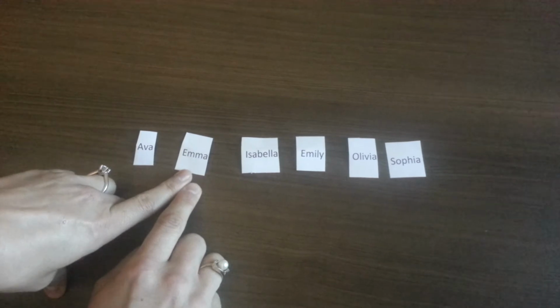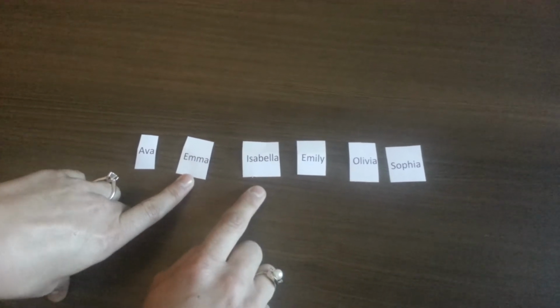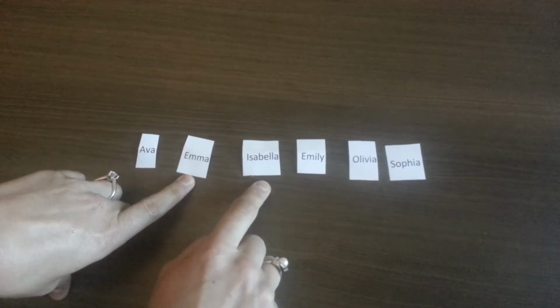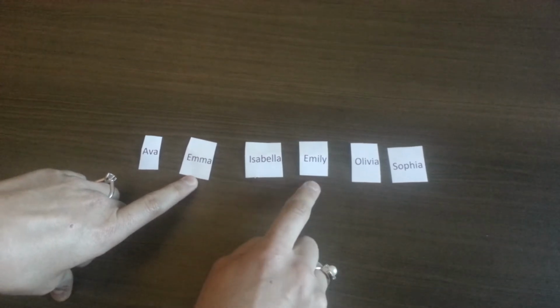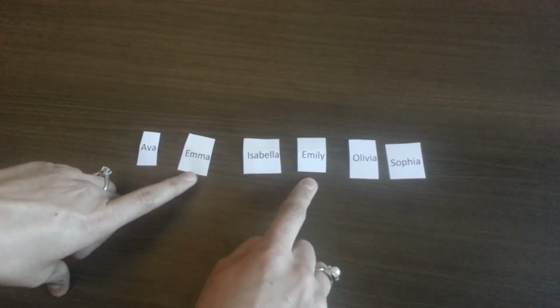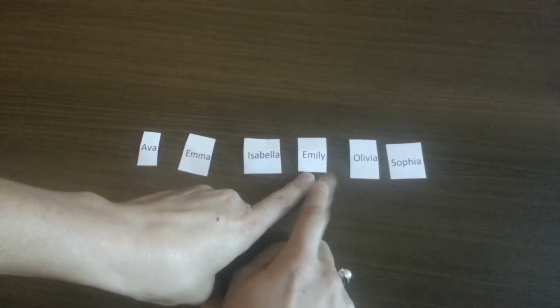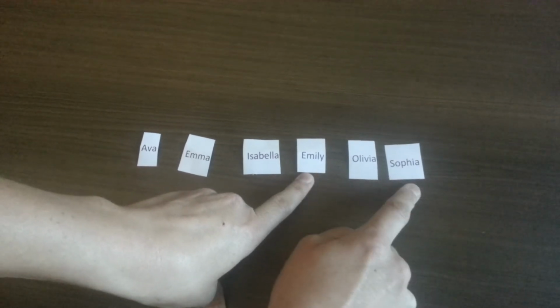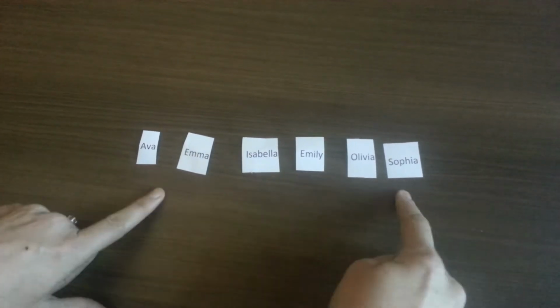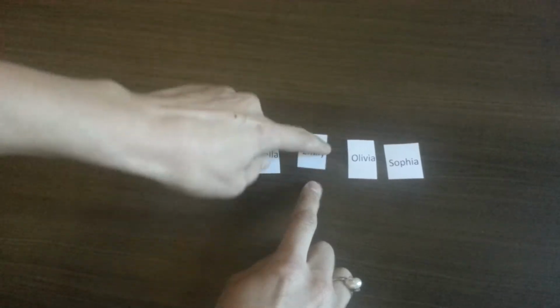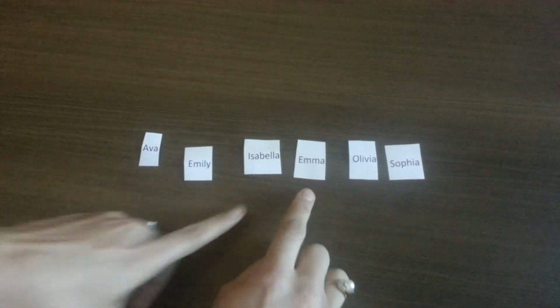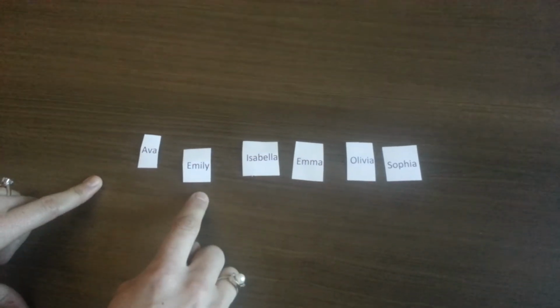Emma is now the earliest, so now we're going to compare it with the next one, which is Isabella. Emma is earlier than Isabella in the alphabet, so we keep going. Emma is not earlier than Emily, so Emily is our new pointer. Then you compare that with Olivia and Sophia. Out of the remaining 5, Emily was the earliest in the alphabet, so we're going to swap Emily and Emma. The first 2 positions are done.